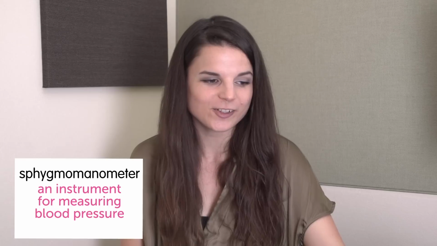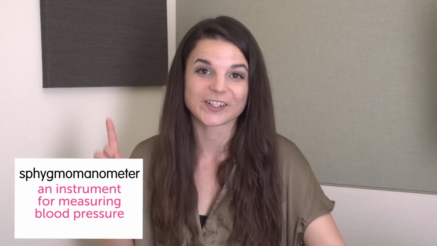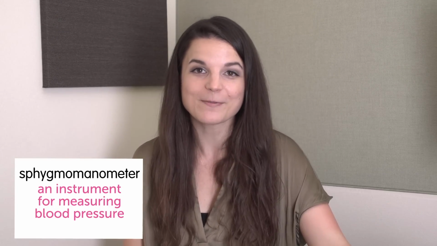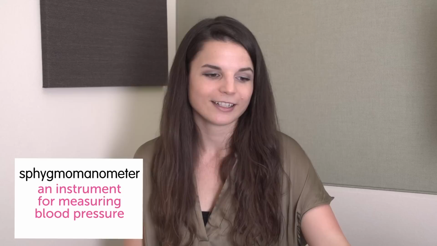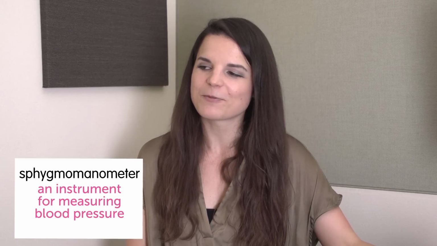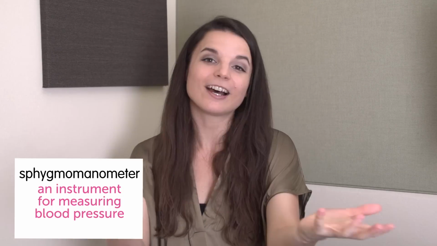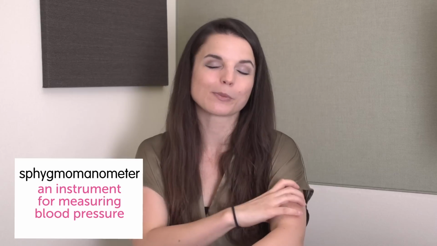Sphygmomanometer? Sphygmomanometer. An instrument for measuring blood pressure. This is a new one for me, too. Sphygmomanometer is this word. Isn't this called really long words that are actually used? I have only been familiar with this word in terms of the blood pressure cuff.